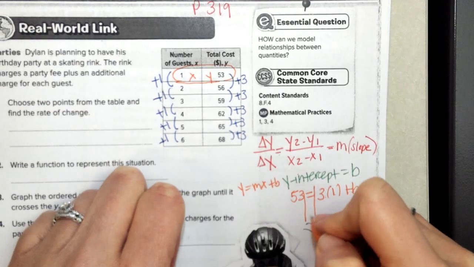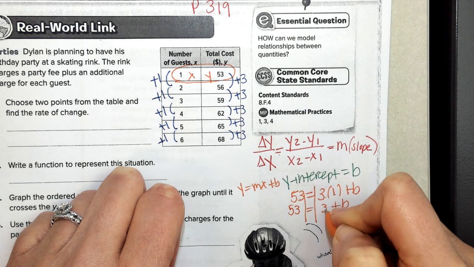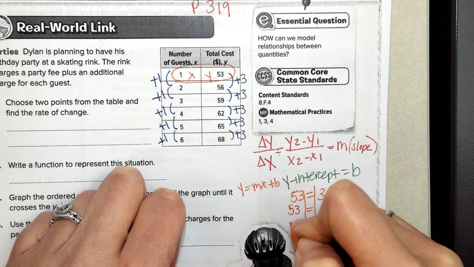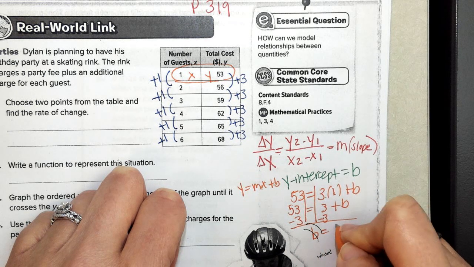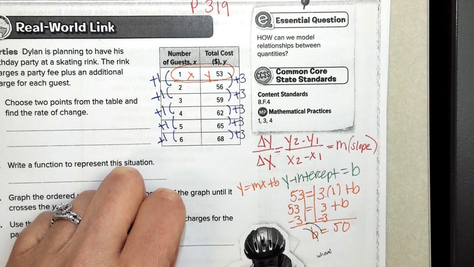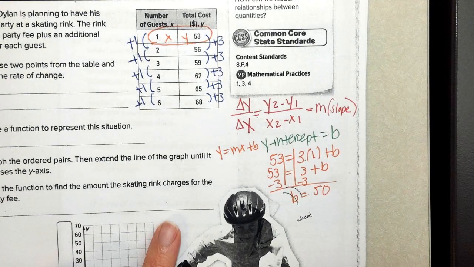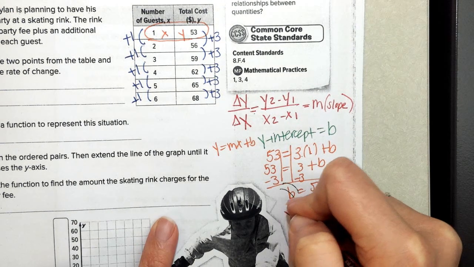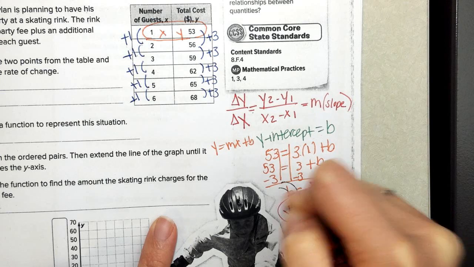From there, when I solve, I simplify, I move my constants to one side, and my y-intercept in this case is 50. So for this example, I know that my equation would be y equals 3x plus 50.